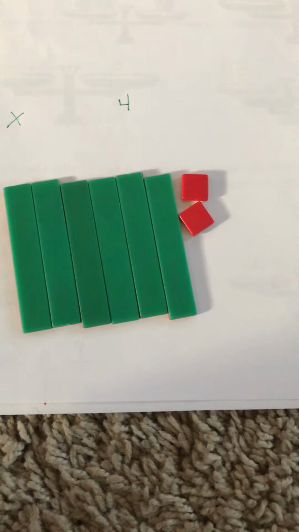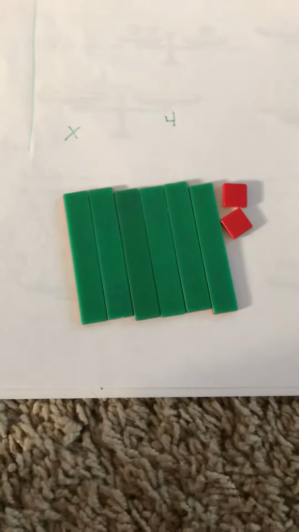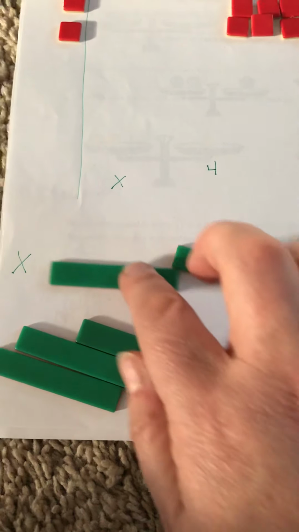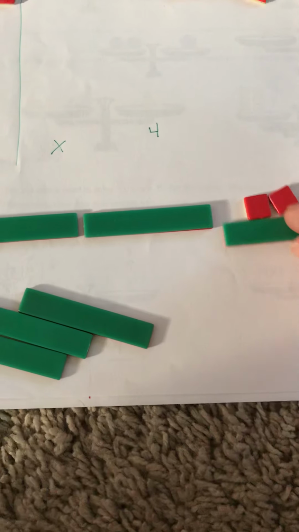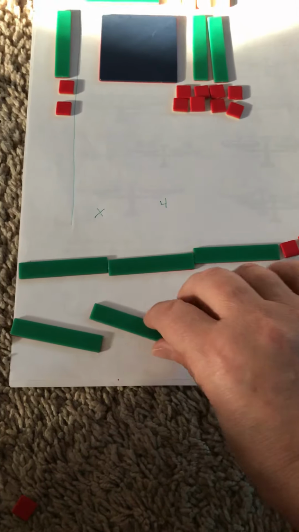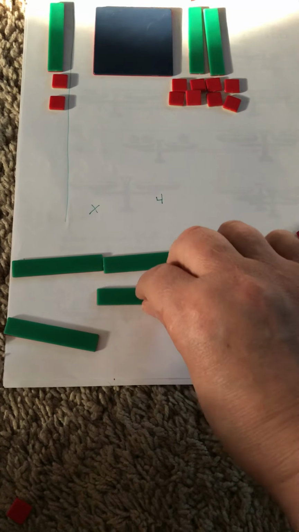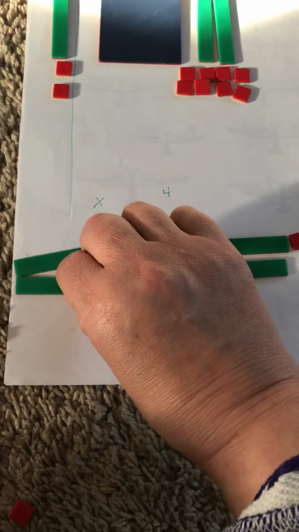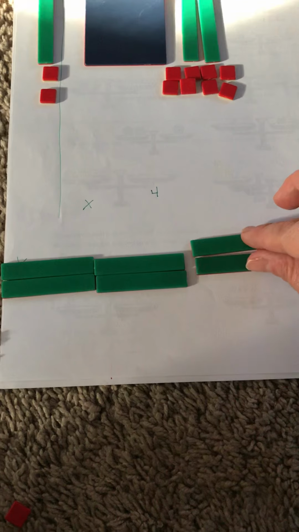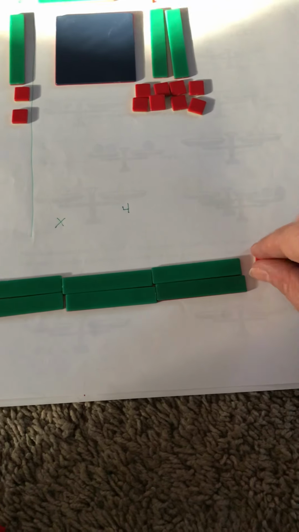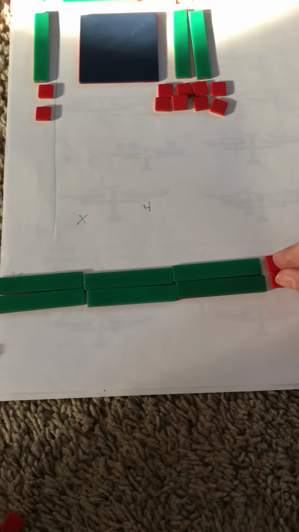So let's see, if I went like this, now I actually have a rectangle.